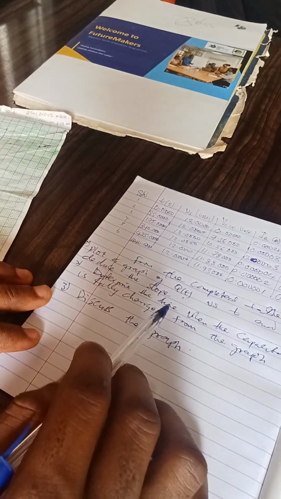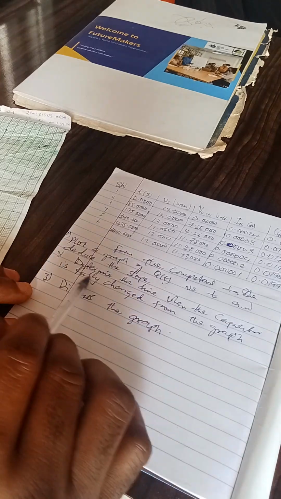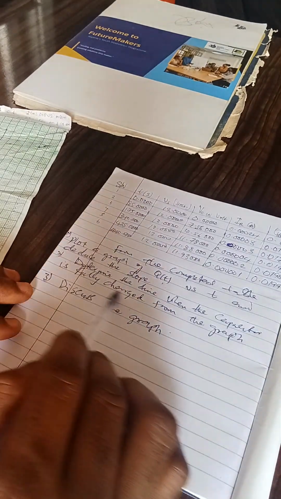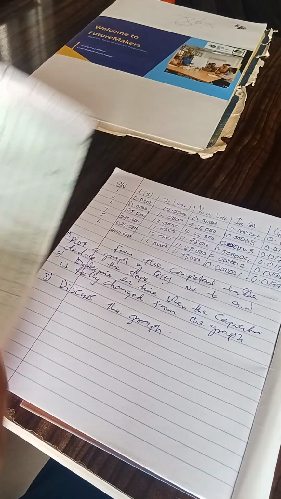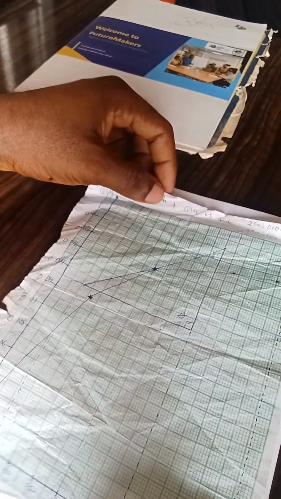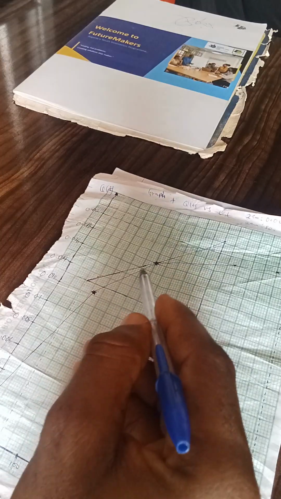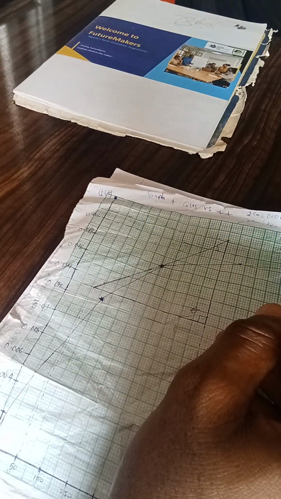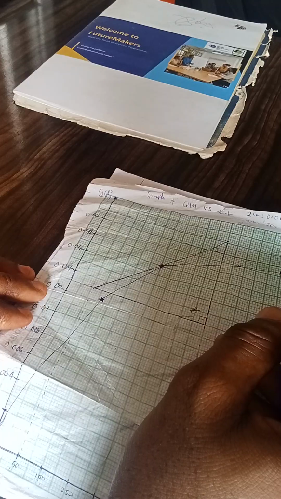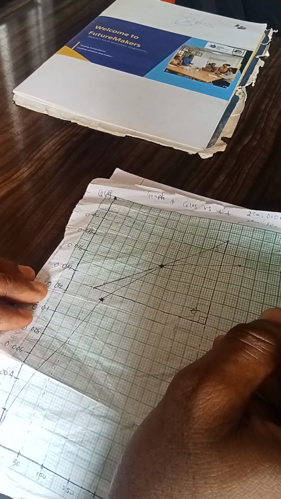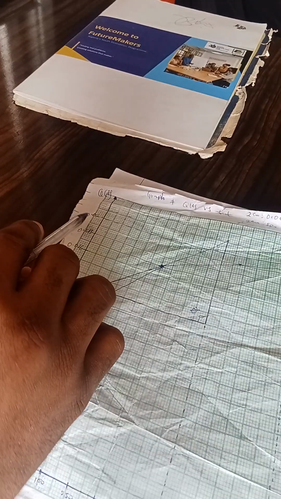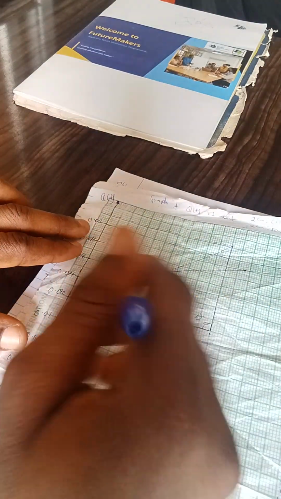So to answer the second question, which says determine from the graph the time when the capacitor is fully charged. Now, let us look at the curve very well. You can see it started from the origin 0 and moves exponentially. Look at this point where it becomes very big. You recall what we solved that day, we said Q0 is 0.02.